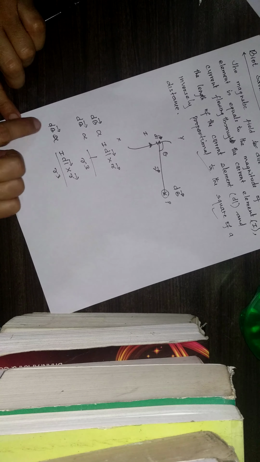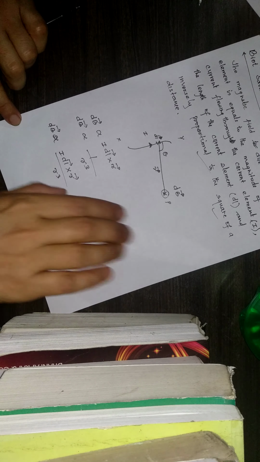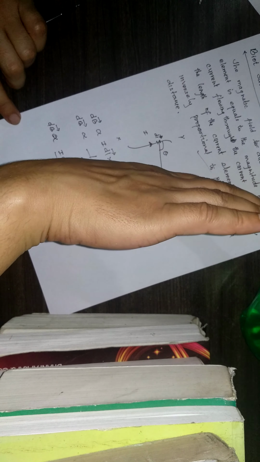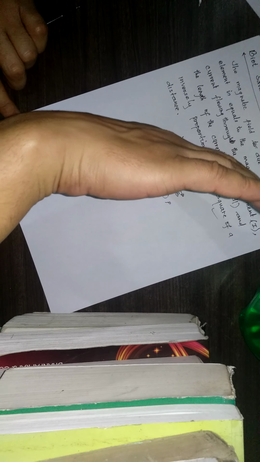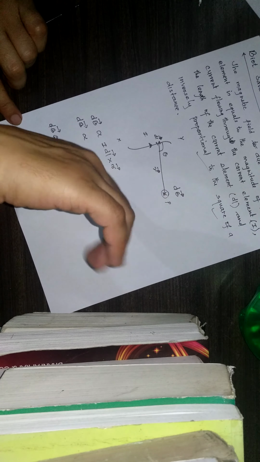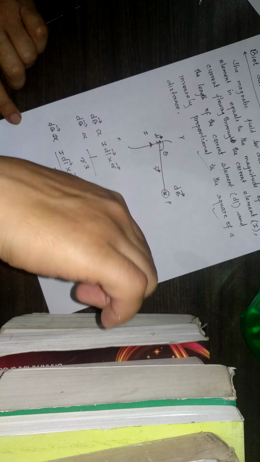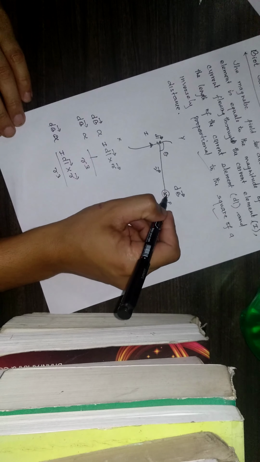Now since it is a cross product, the direction of dB will be given by your right hand rule. When you go from dl to r, you have to curl your fingers this way. This is dl, this is r. The thumb will give you the direction of dB, so dB is inward at this point P.